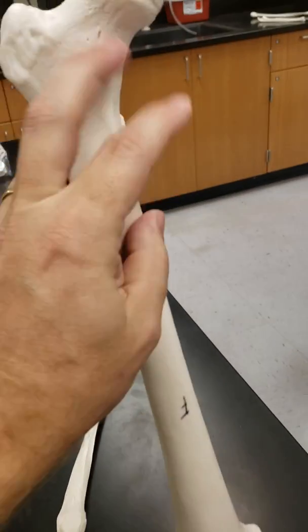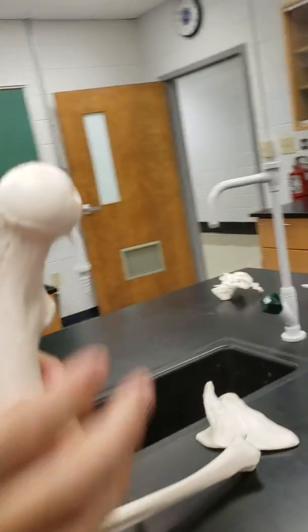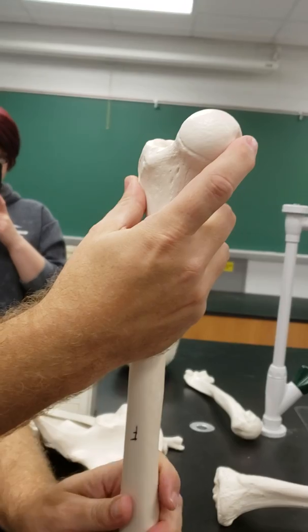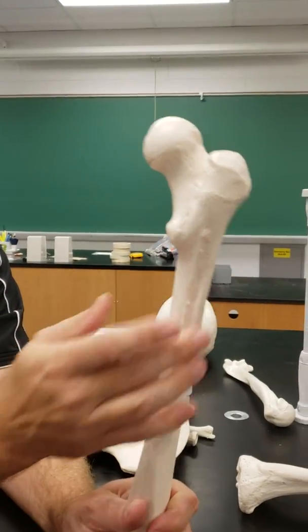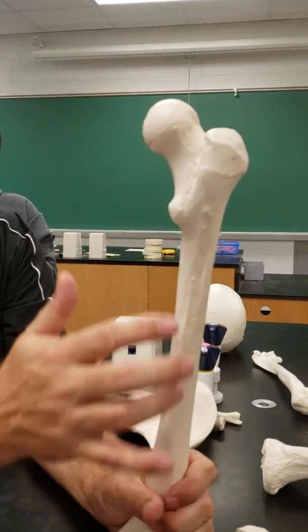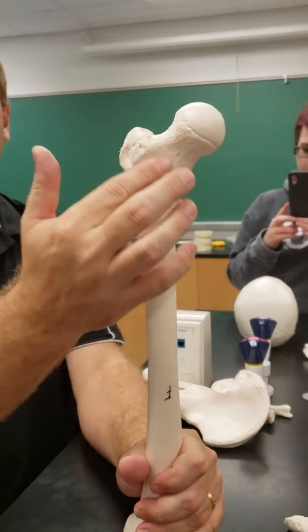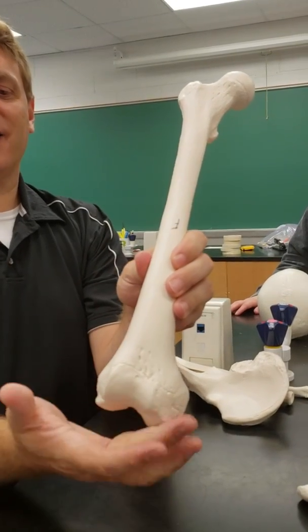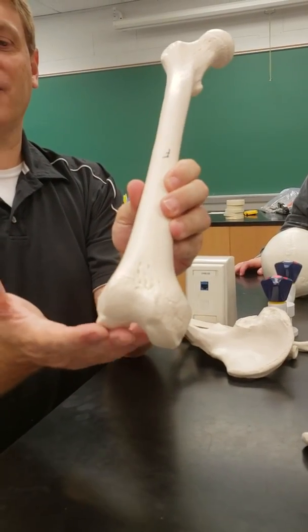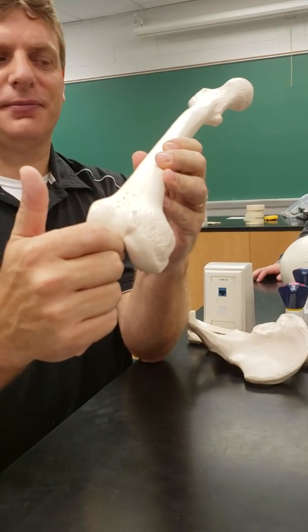Here's the femur. You've got a head to the femur, a neck, a fovea capitis, greater trochanter, lesser trochanter, linea aspera. On the back is an intertrochanteric crest. On the front is the intertrochanteric line. Then down here, look at the same side as the head. You've got the medial and lateral condyles, medial and lateral epicondyles, and intercondylar fossa.